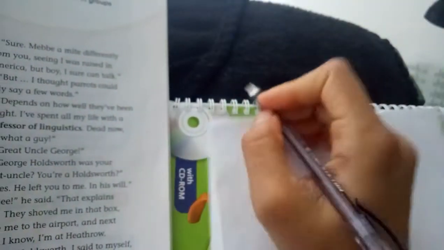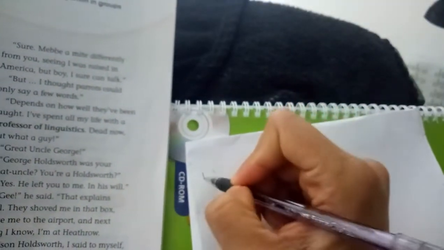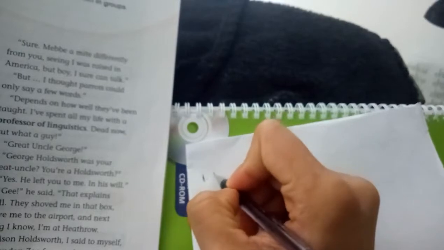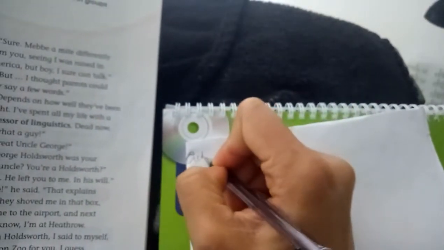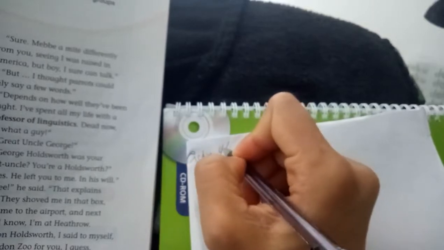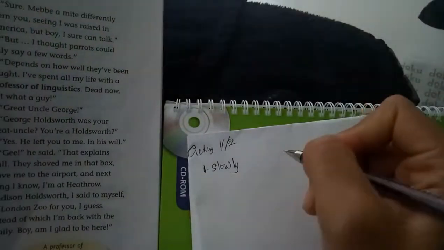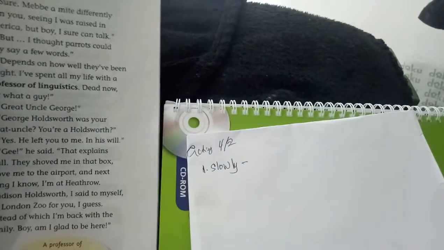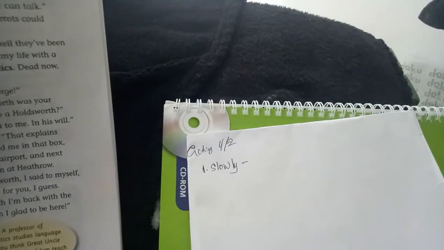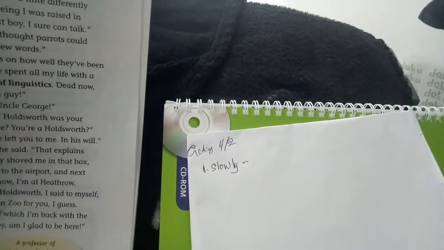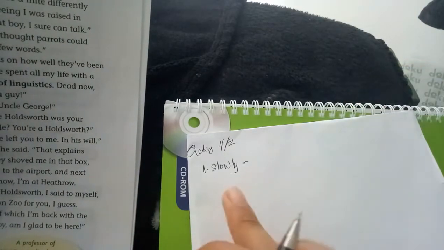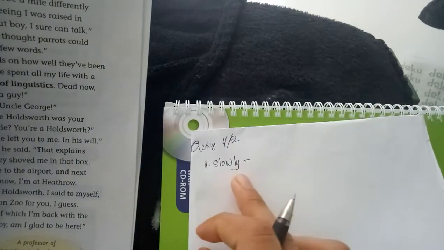So here on your notepad, you write number 1 adverb, you write slowly. Of course, you write here activity 4 or activity 2, okay? So here you will write slowly, and then you use your dictionary, your phone, or your thesaurus to find what other word can replace slowly, okay?